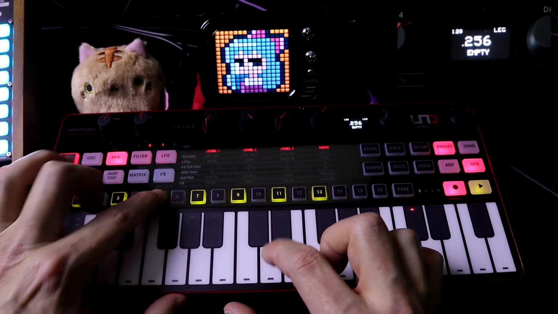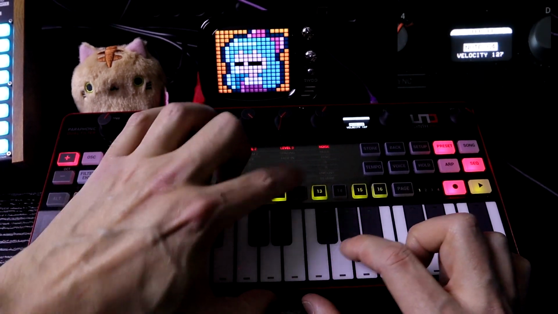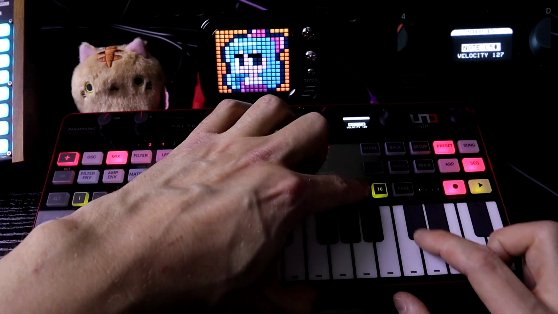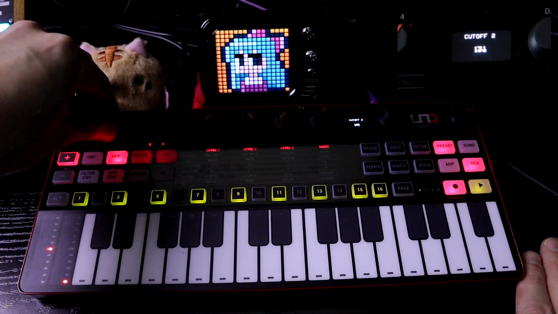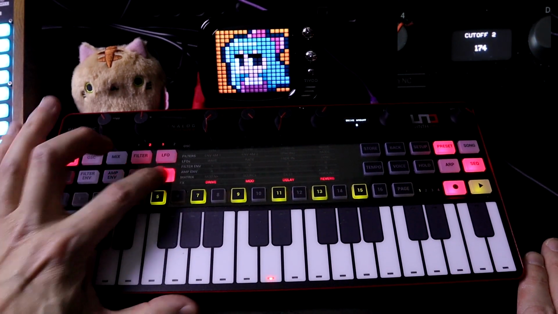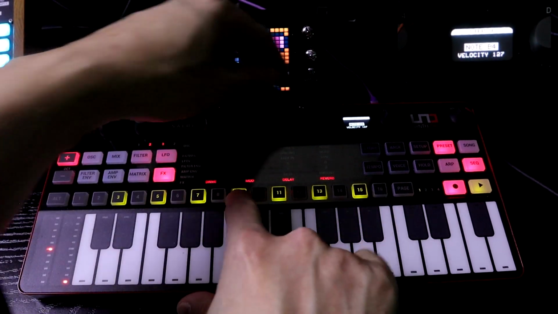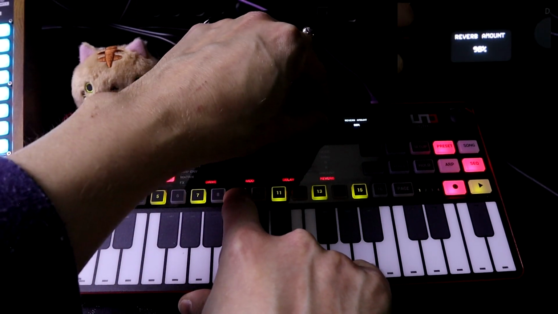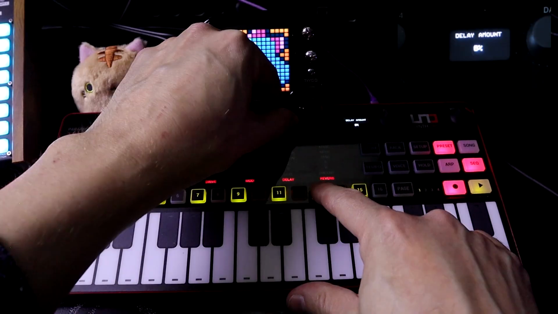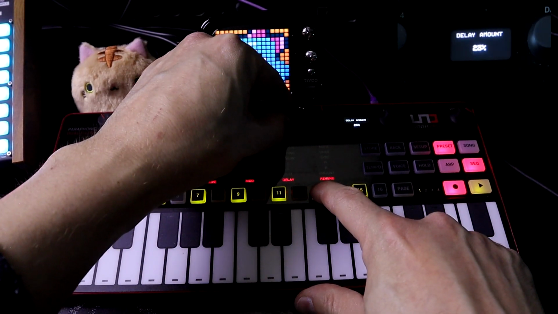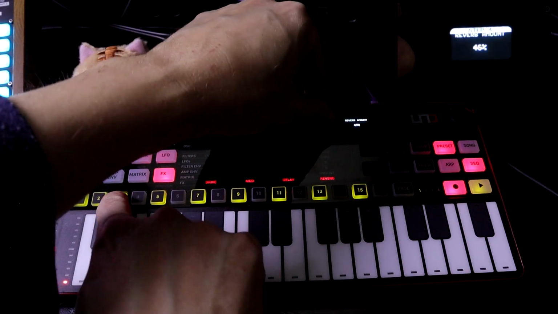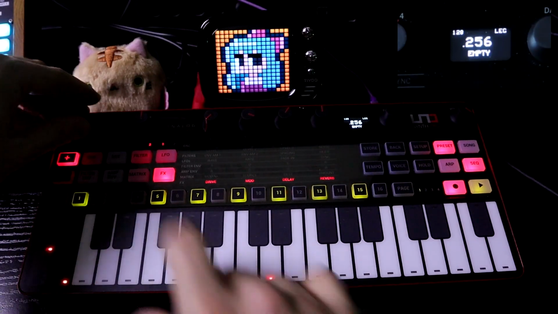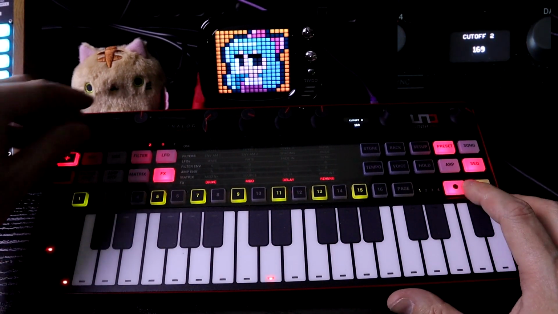Change the notes. So yeah, and also maybe add some reverb. Let's add some reverb here. Whoa, that's a lot of reverb. Let's add some delay here. And here. And then a little reverb here. So yeah, it's pretty cool.